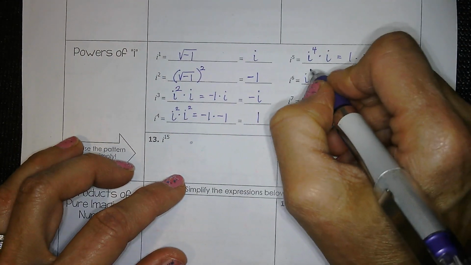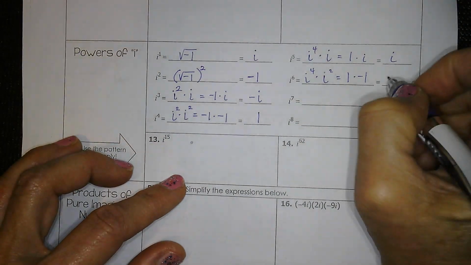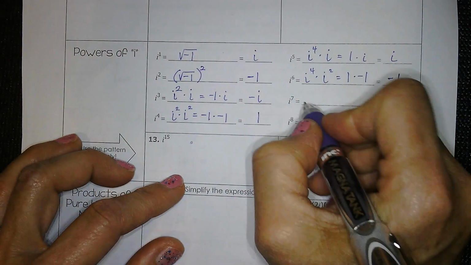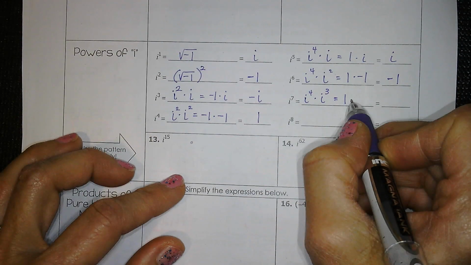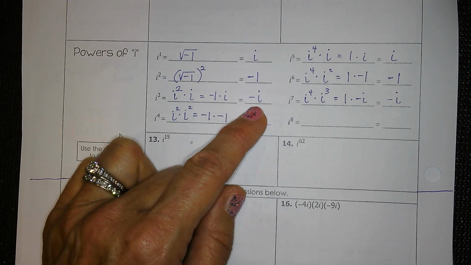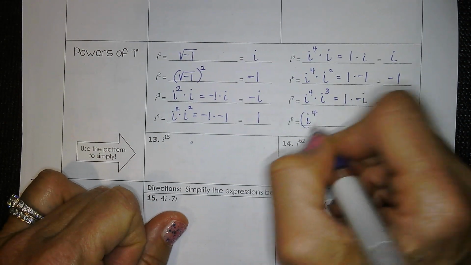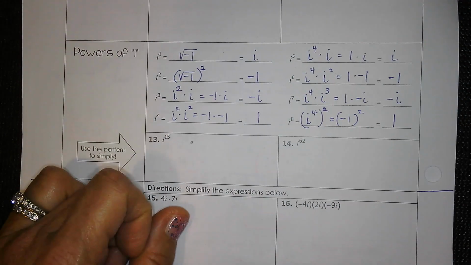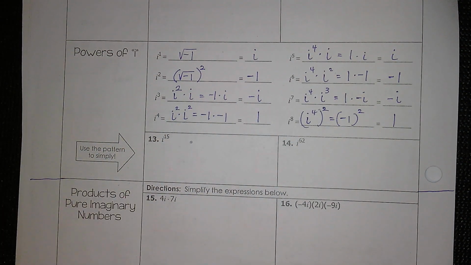i to the 6th is like i to the 4th times i squared. i to the 4th is 1, i squared is -1. So that equals -1. i to the 7th is i to the 4th times i cubed. i to the 4th is 1, i cubed is -i. So guess what? It's -i. And i to the 8th is like i to the 4th but squared. So that's 1 squared, so that's 1. It's a little crazy, but look, do you see the pattern?